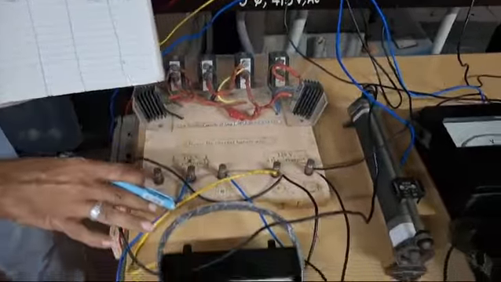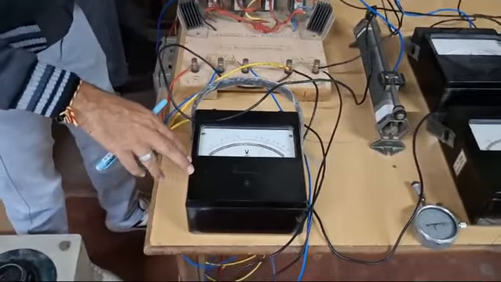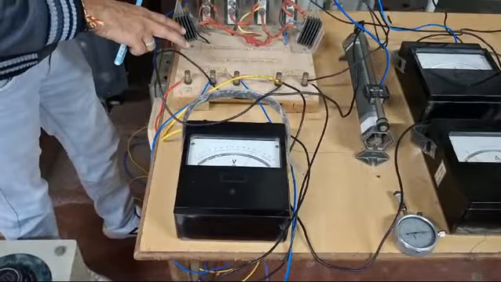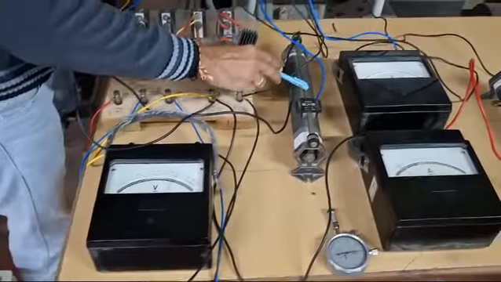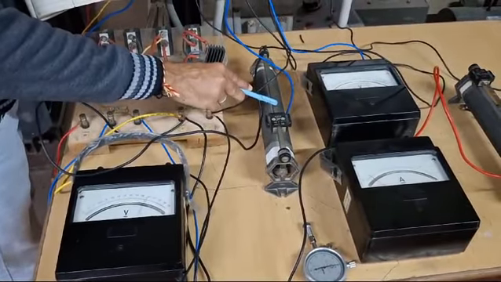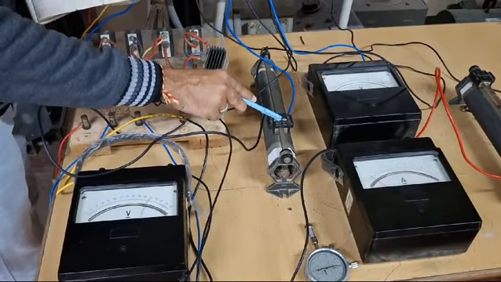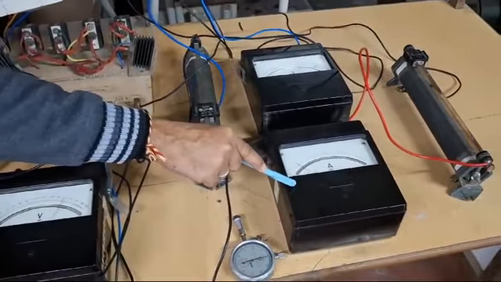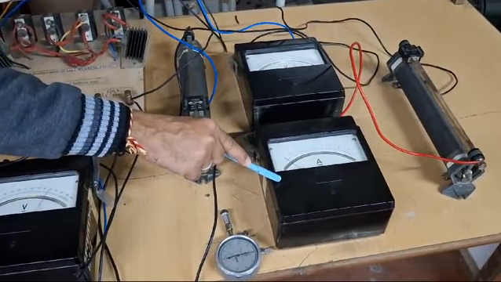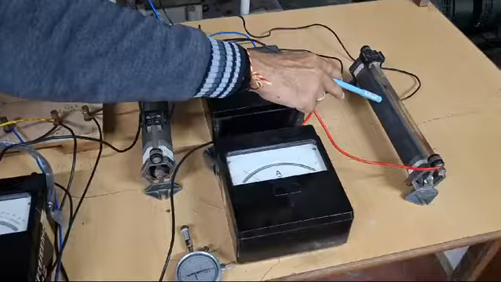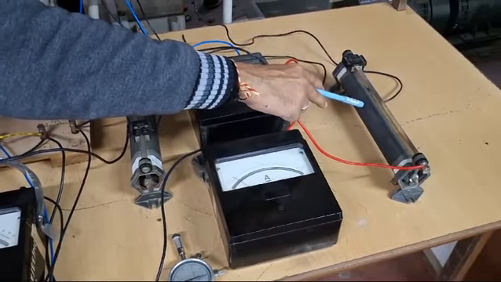As far as the setup is concerned, here we have supplied 220 volts to this motor. This is our rheostat which is connected in series with the armature. I haven't set it to 0; it has some amount of resistance. This is our field current If, and right now we are interested in this reading. This is the rheostat which has been connected in series with the field winding.